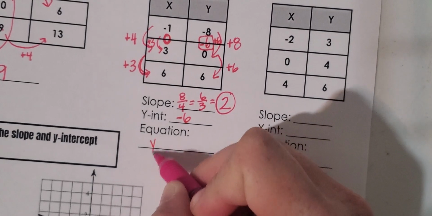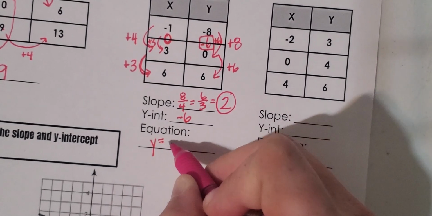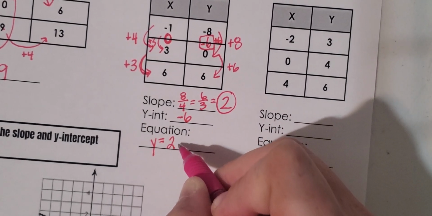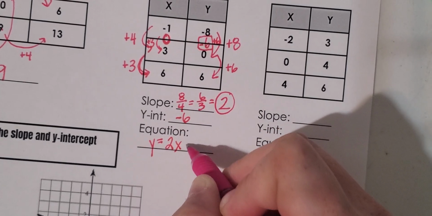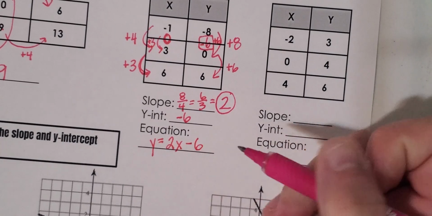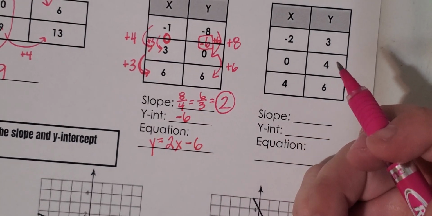So my equation would be y equals, I'm going to put my slope, I'm going to put my x, and then my y-intercept is my constant, so it goes all the way off to the side.